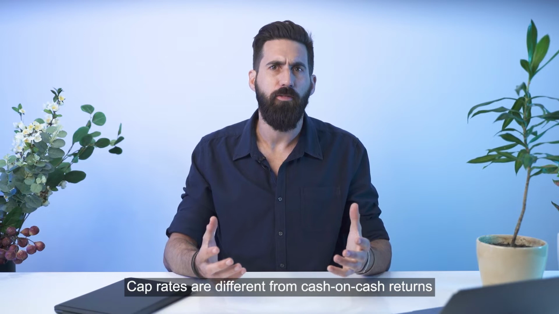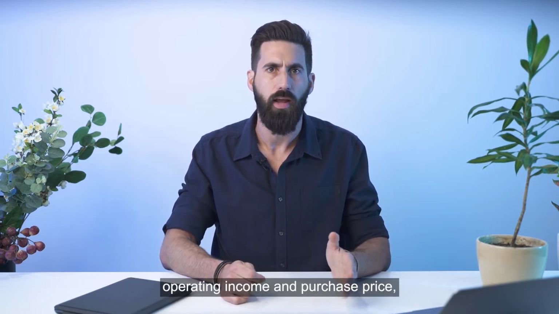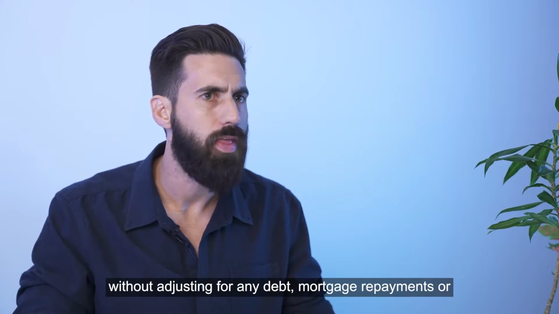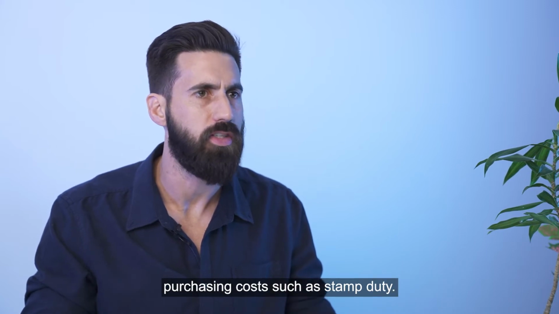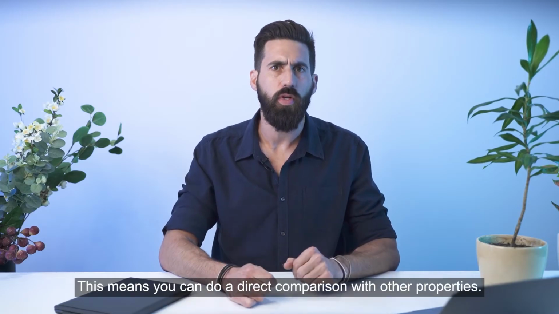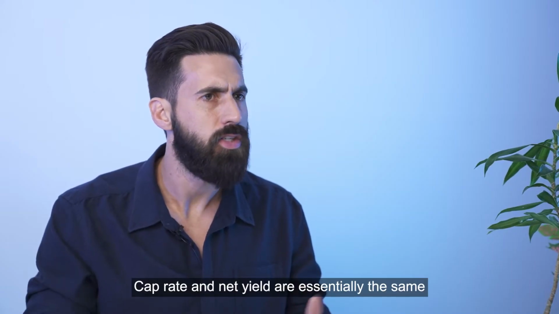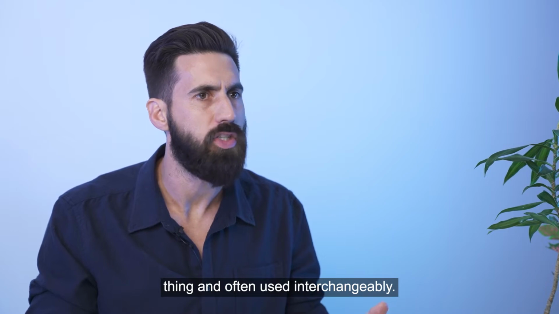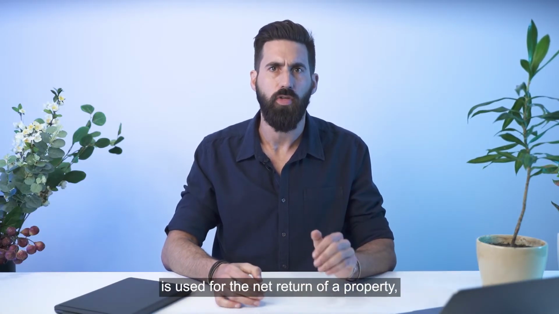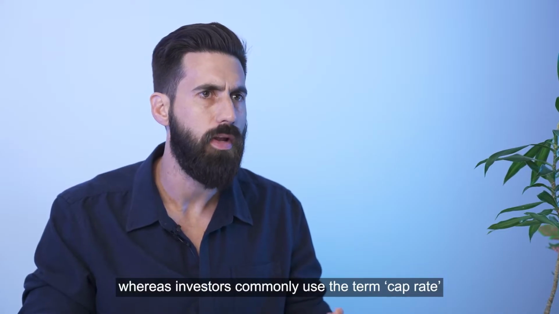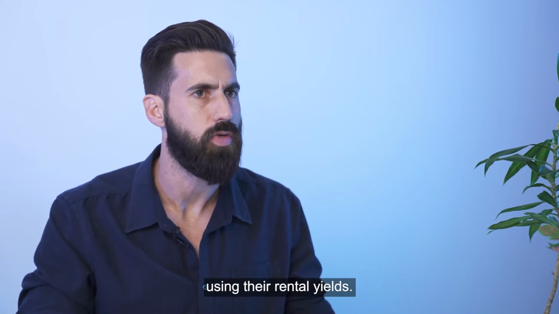Cap rates are different from cash-on-cash returns because they're based solely on a property's net operating income and purchase price, without adjusting for any debt, mortgage repayments, or purchasing costs such as stamp duty. This means you can do a direct comparison with other properties. Cap rate and net yields are essentially the same thing and are often used interchangeably. The main difference is that the term net yield is used for the net return of a property, whereas investors commonly use the term cap rate to compare the value of commercial properties using their rental yields.